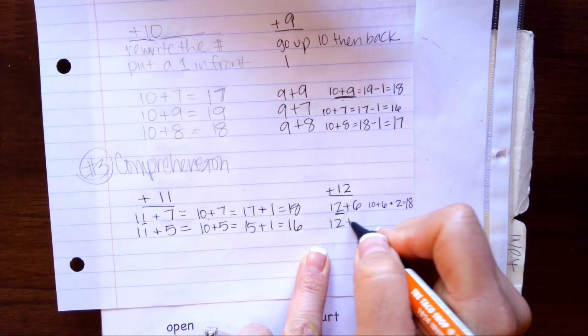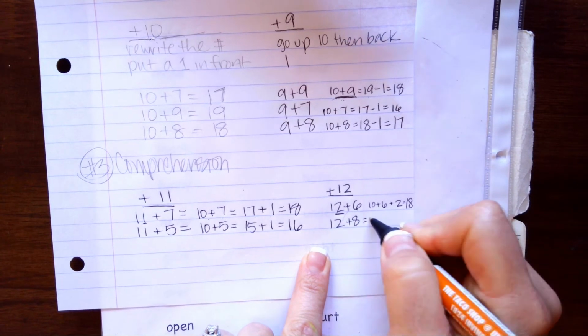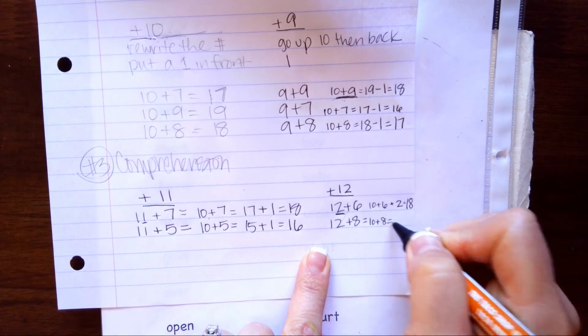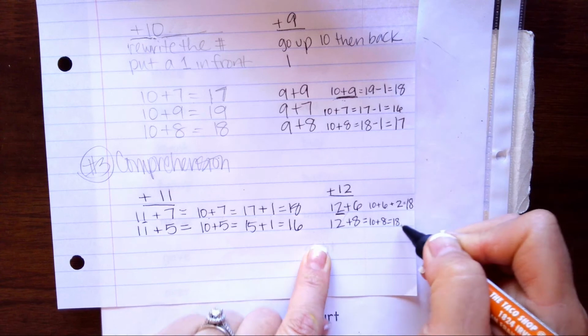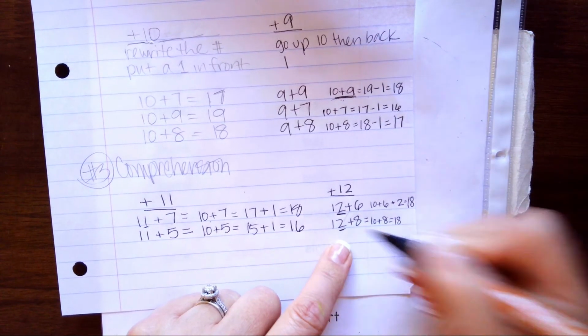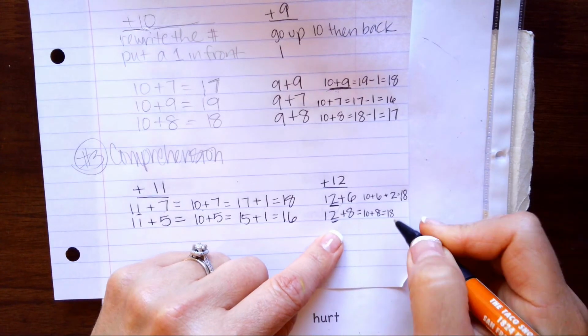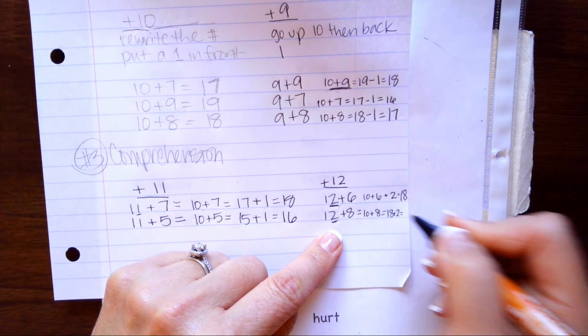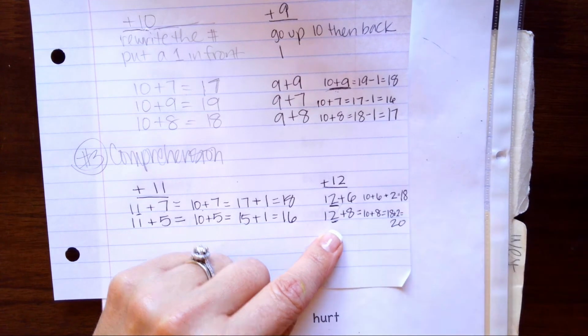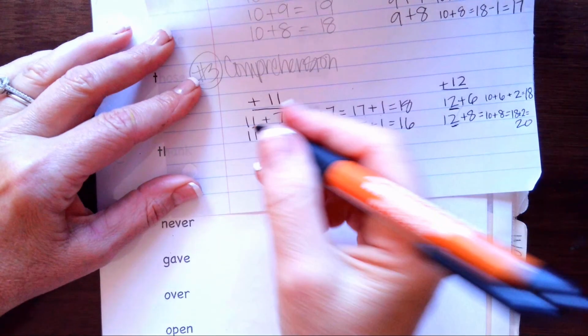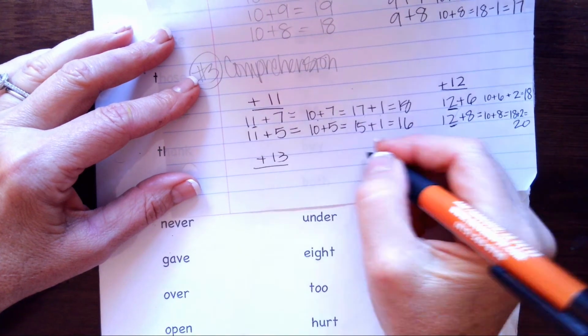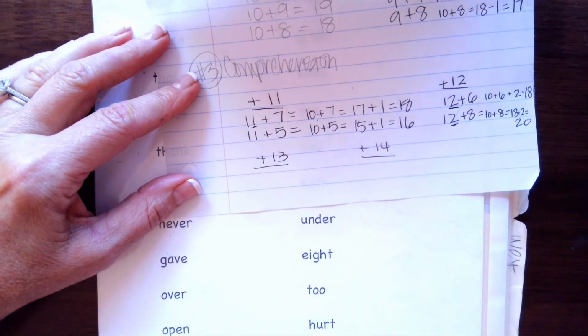12 plus 8. I know 10 plus 8 equals 18, but I'm not doing 10 plus 8, I'm doing 12 plus 8, so I have to add the 2 to the back. 18 plus 2 equals 20. And then the most amazing thing happens. I can also use that for plus 13 and plus 14, and I will show you how to do that.